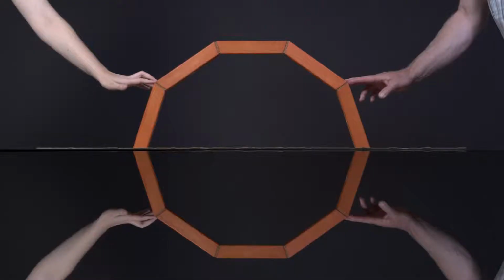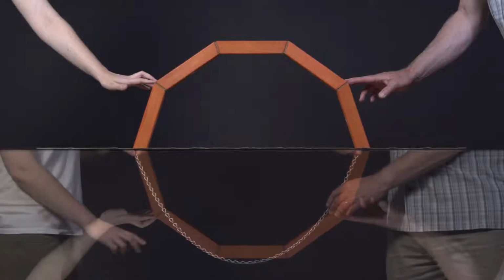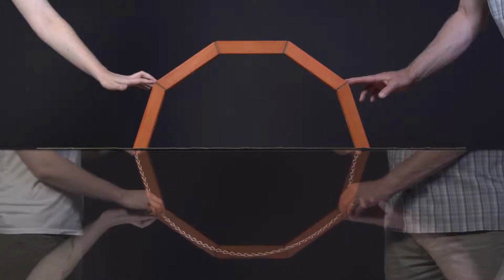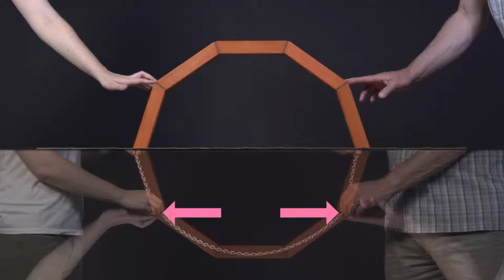Suppose instead that we added forces to the chain to make it follow the shape of the semicircular arch. As you can see, outwards forces applied at these points on the chain would do the job. They change the catenary shape into something more like a semicircle.